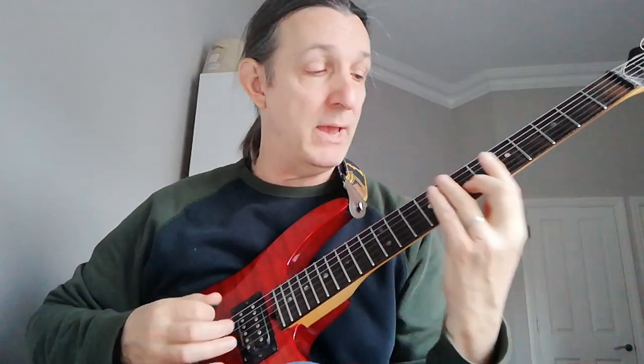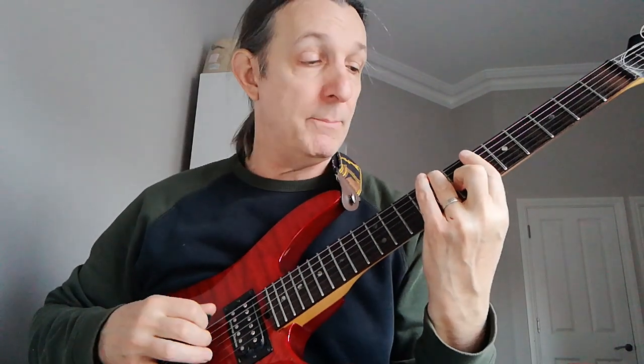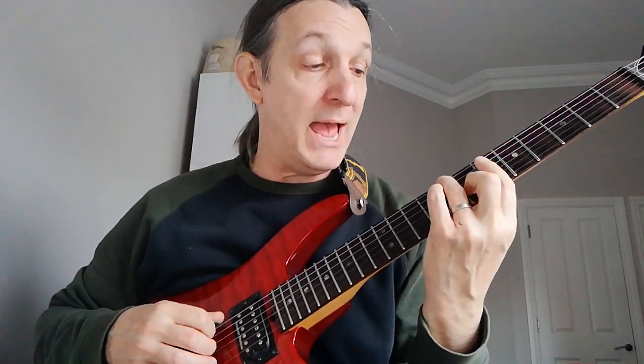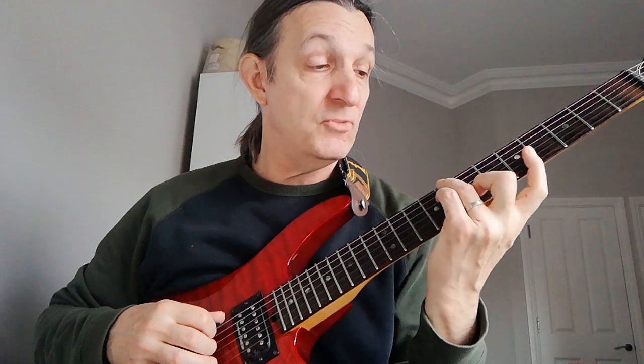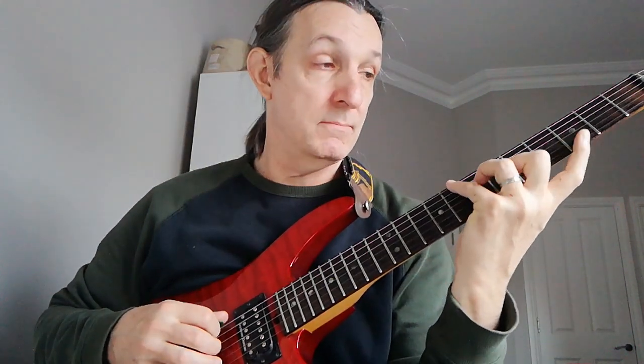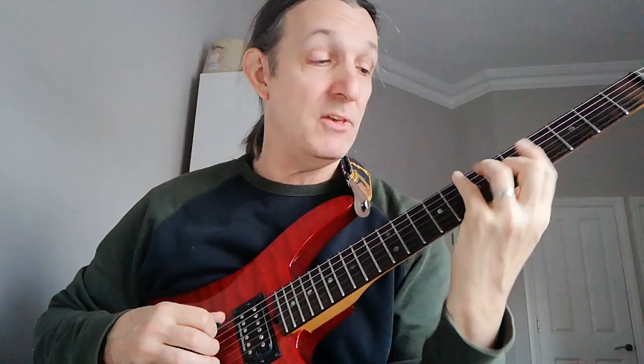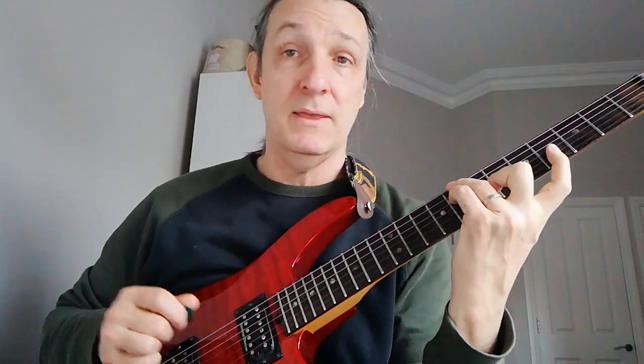So we're starting to move in the opposite direction. We'll come back this way, but for right now, moving in the opposite direction. So C, B flat, G flat, and A flat. And that resolves nicely. Remember, these can also resolve to B.